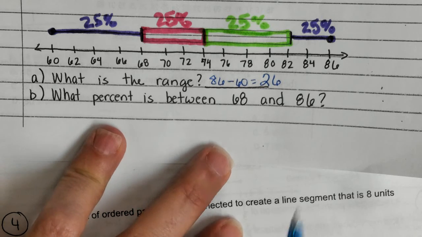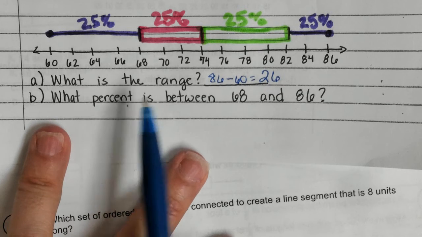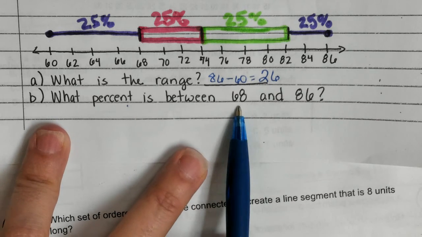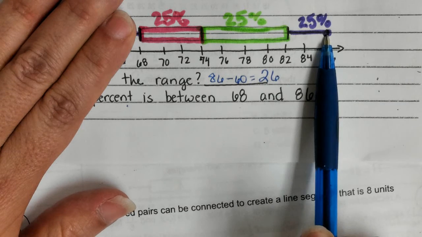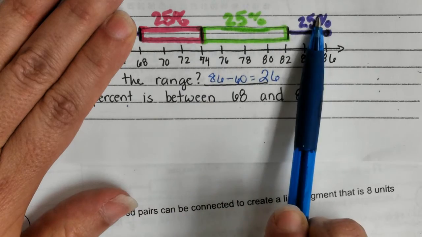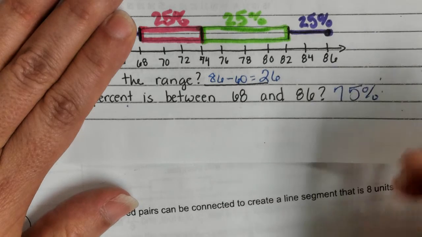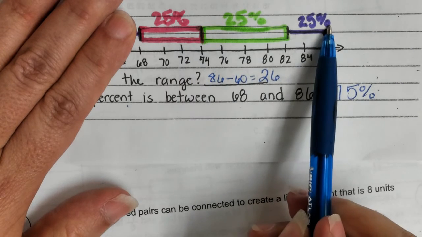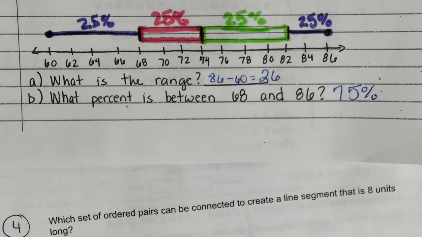That's old. Okay, now what percent? When you see the word percent, think about it, is between 68 and 86. There's 75. Listen, look at my percentages. Because it starts here and goes down. You really don't write those percentages. That's just something I'm doing for you guys, because a lot of the questions are based around the percentages.